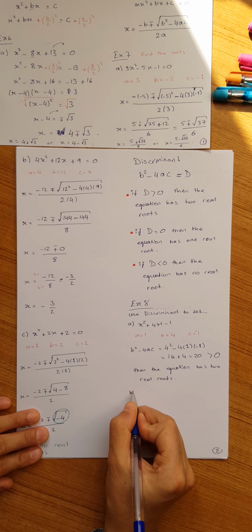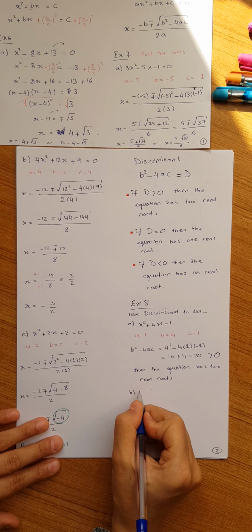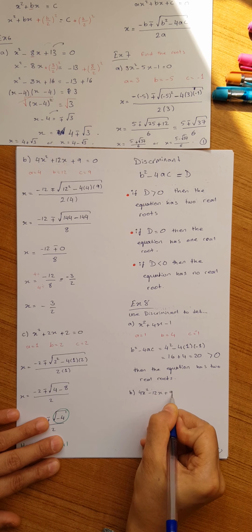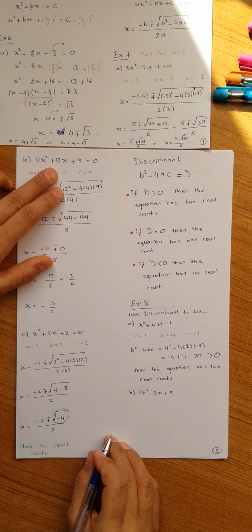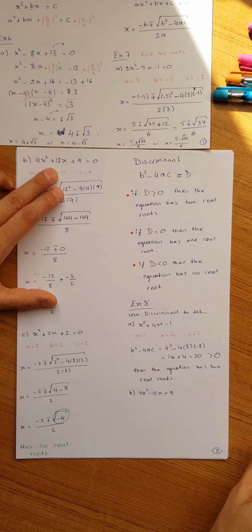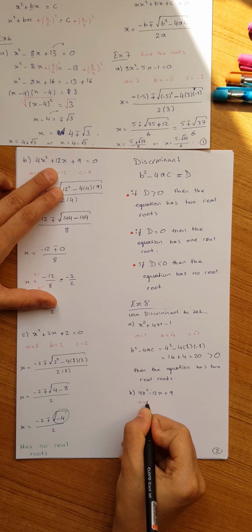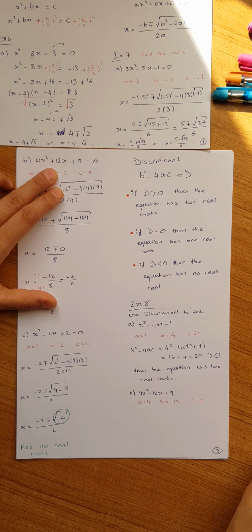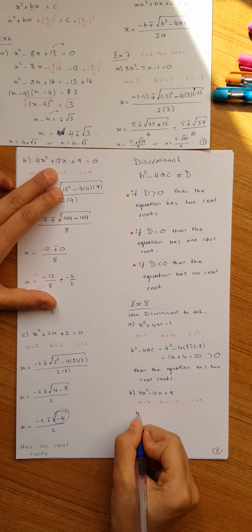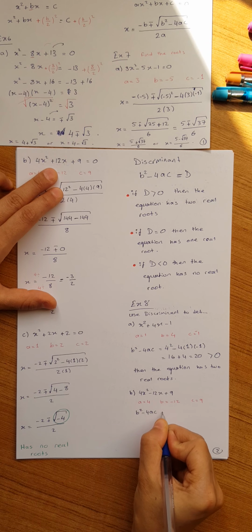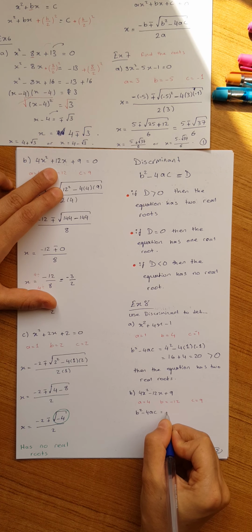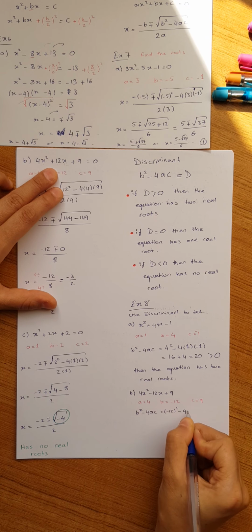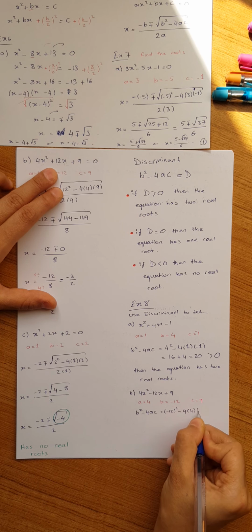So part B, what do we have? We have got 4x squared minus 12x plus 9. Here we have a is equal to 4, b is equal to negative 12, and c is equal to 9. Again we are using the discriminant b squared minus 4ac, that's minus 12 all squared minus 4 multiplied by 4 multiplied by 9.